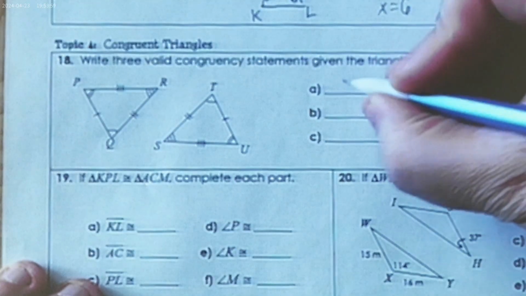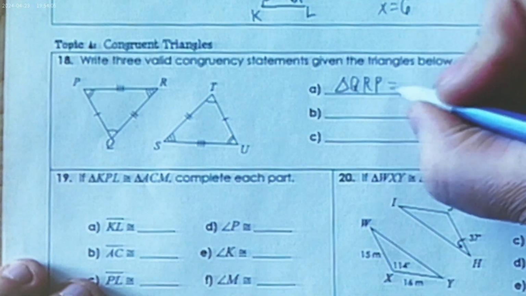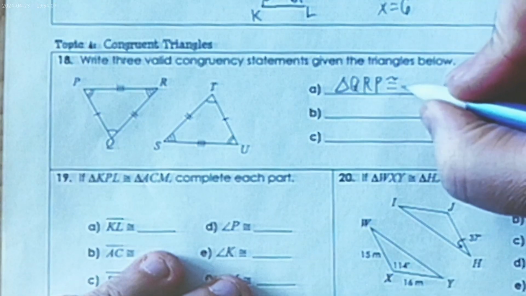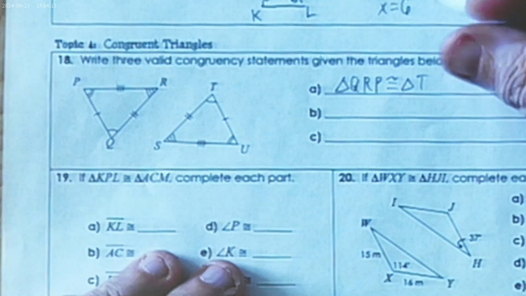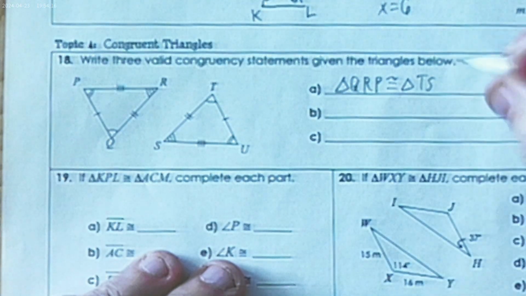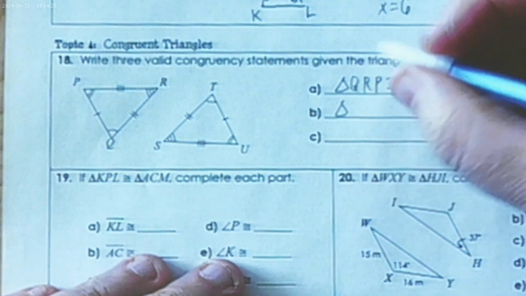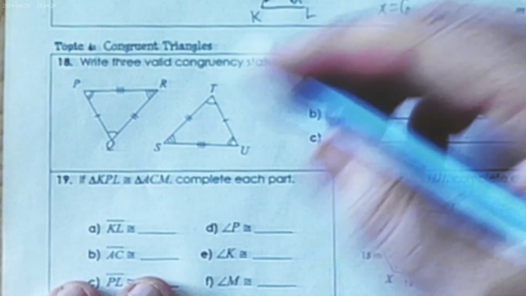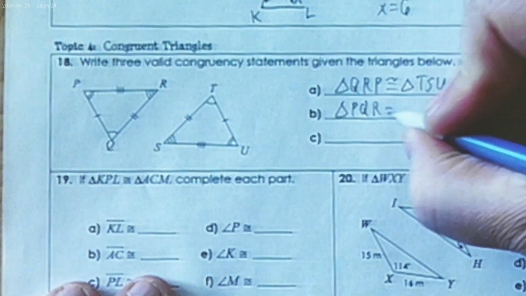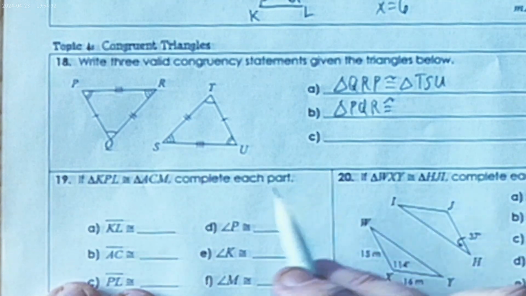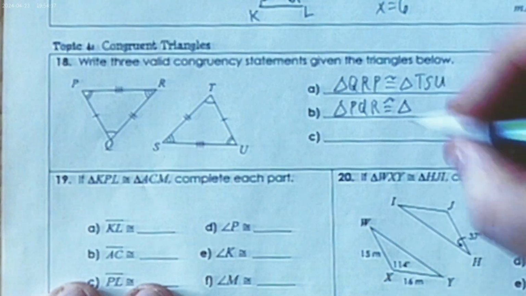So we'll start out with triangle QRP congruent to triangle TSU. Then I'll say triangle PQR, which is 213, is congruent to triangle UTS.